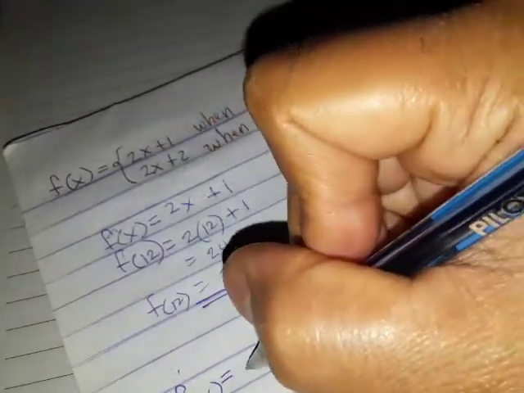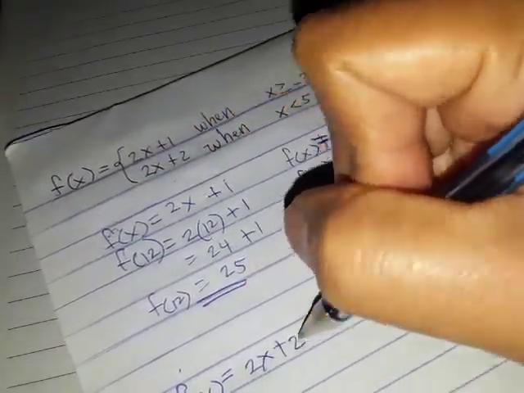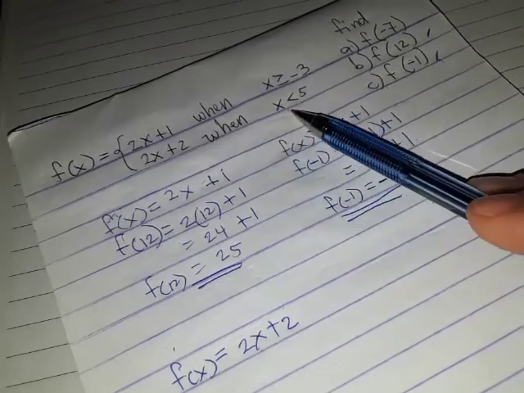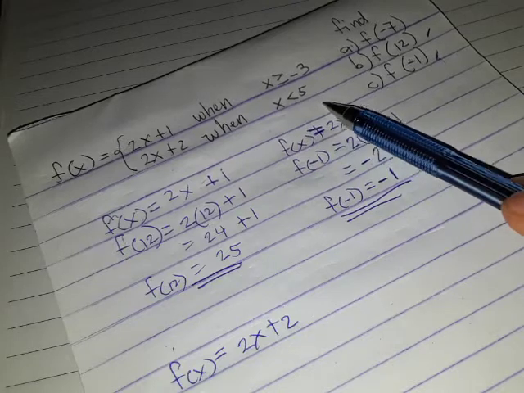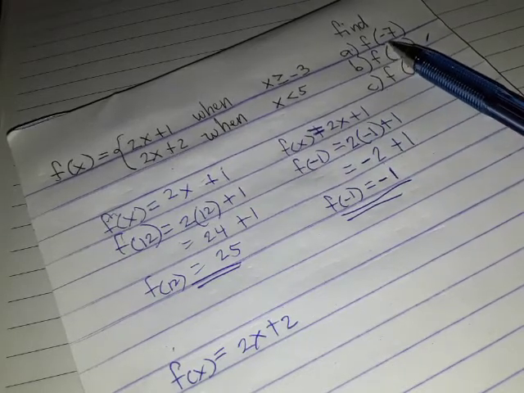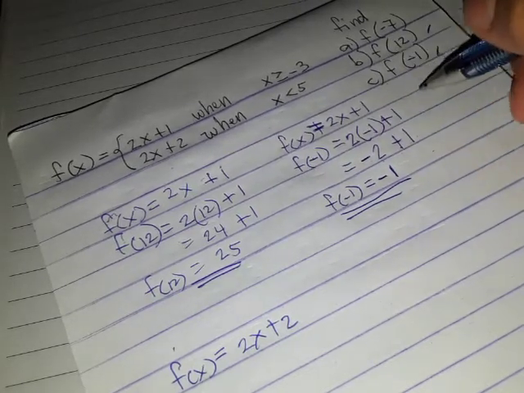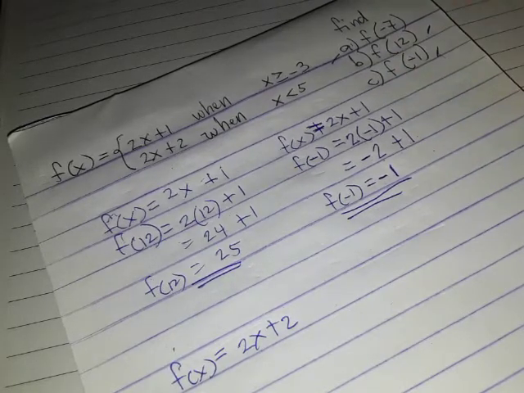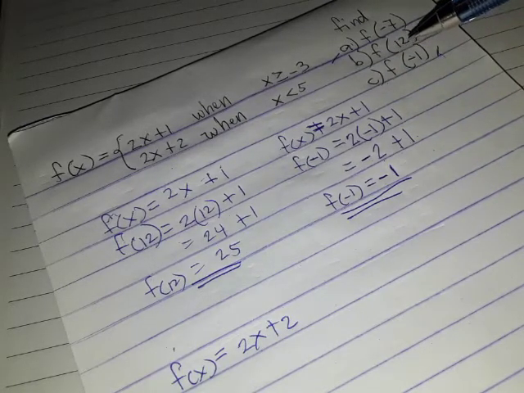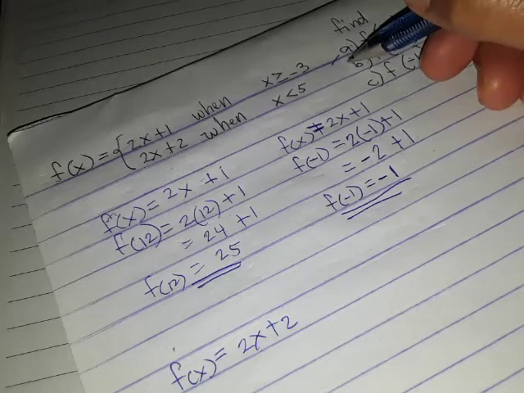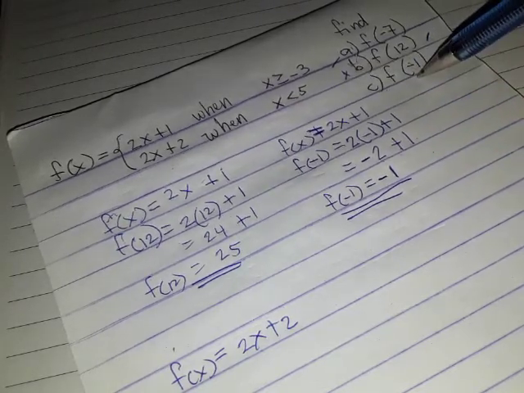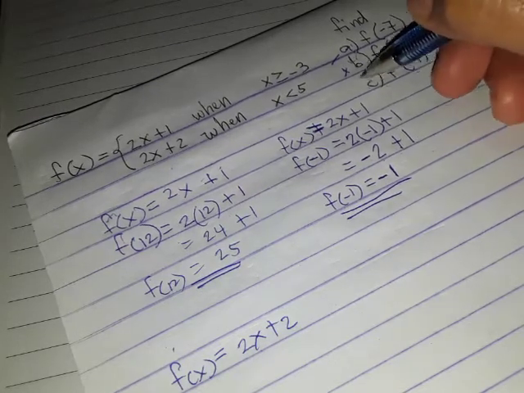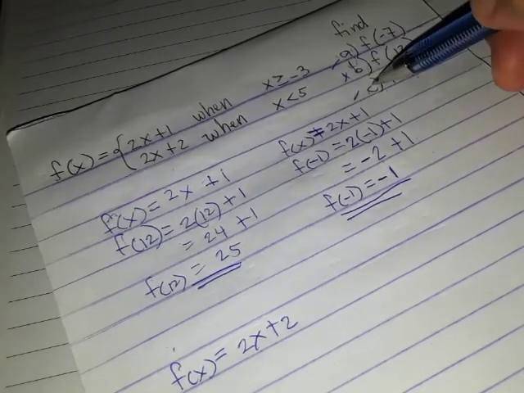Okay, so next, f of x is equal to 2x plus 2 when x is less than 5. So nasaan dito ang less than 5? Is negative 7 less than 5? Yes. So gagamitin natin ang A. Is 12 less than 5? No. So hindi pwede si B. Is C less than 5? Yes. So gagamitin natin si A at C.